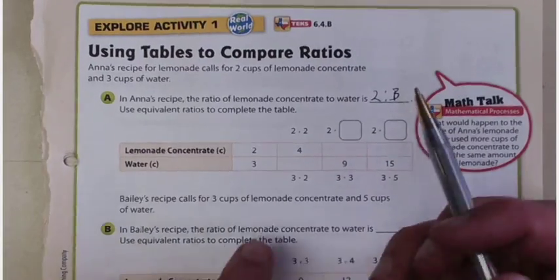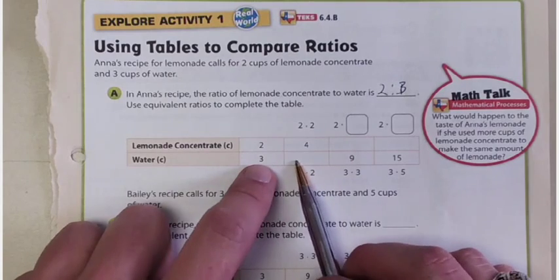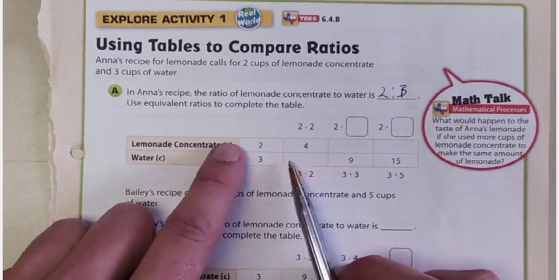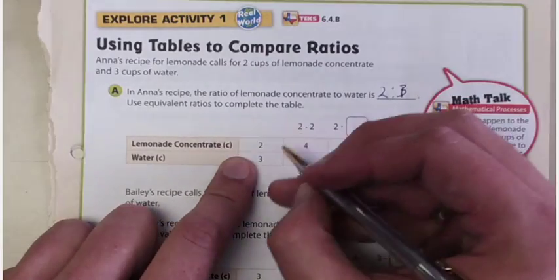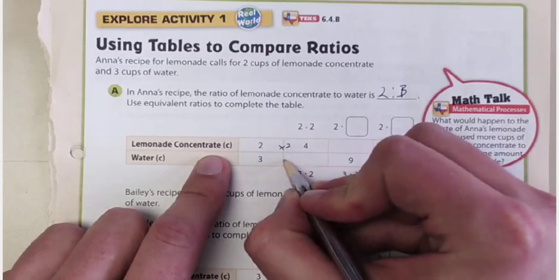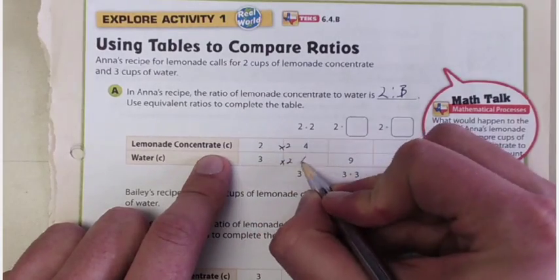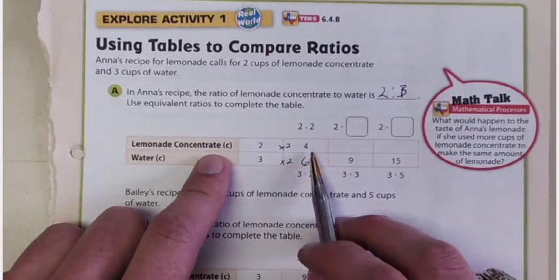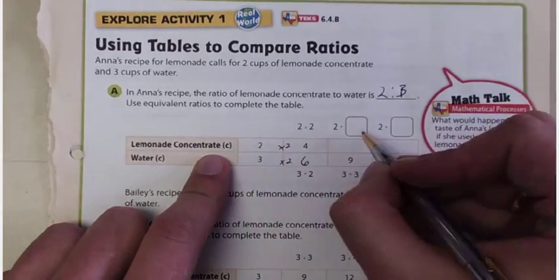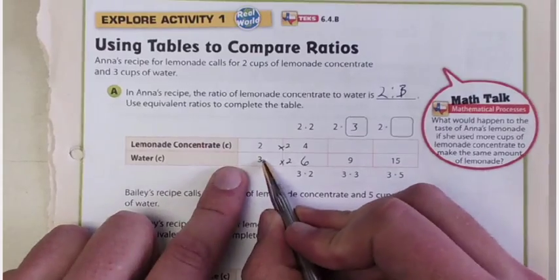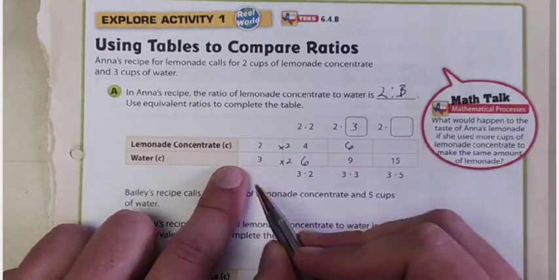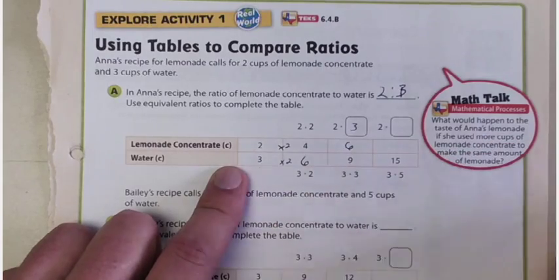And so equivalent ratios means it's the same as our regular ratio. We're just either using multiplication or division to find it. So if I've got 2 to 3, I'm multiplying by 2, and 2 times 2 is 4, therefore 3 times 2 would give me 6. And then if we continue going, this one will do 2 times 3, and 2 times 3 is going to give me 6, and 3 times 3 gives me 9.